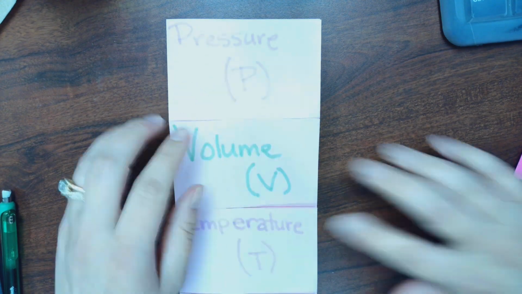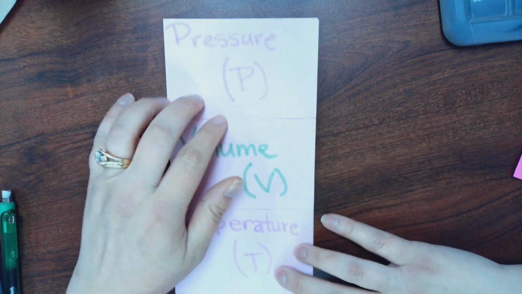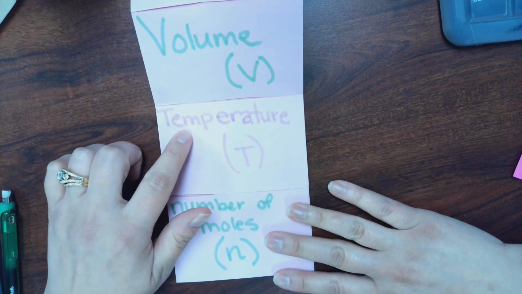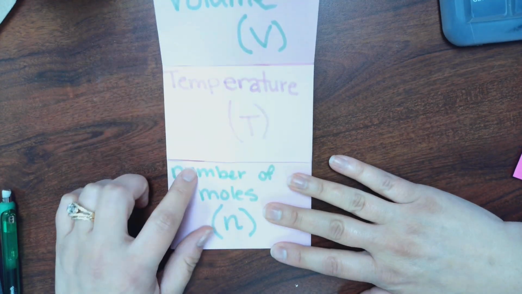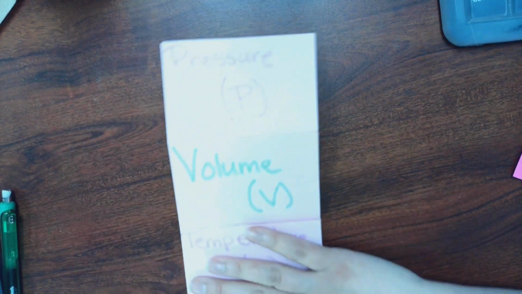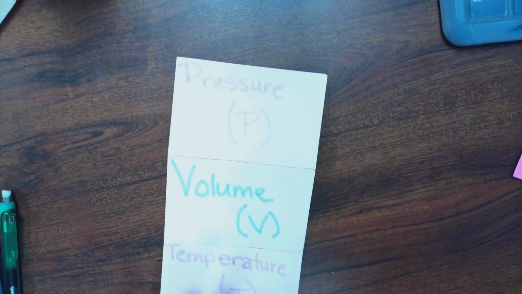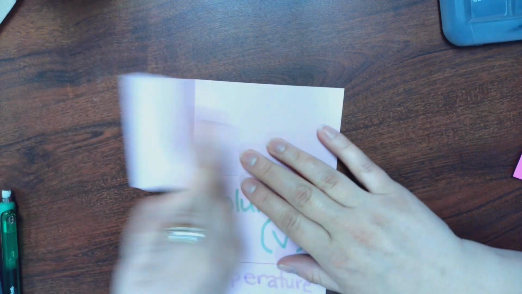Okay, so we're going to start our foldable with our four variables. We have pressure with a capital P, volume with a capital V, temperature with a capital T, and then the number of moles with a lowercase n. So these are the four variables that are going to affect a gas. So we're going to talk about each one of them sort of individually.